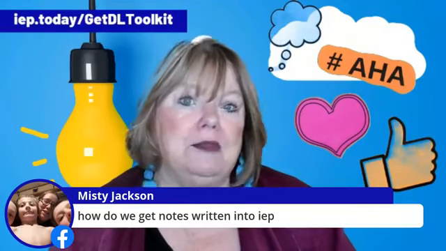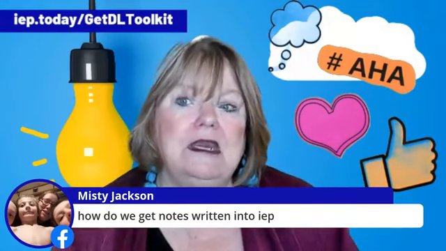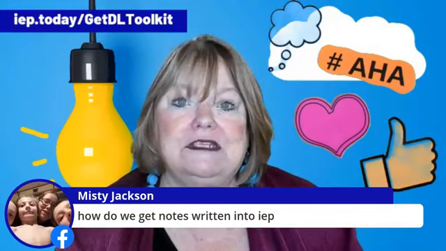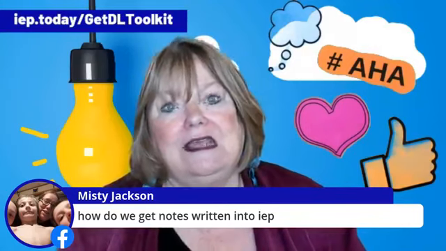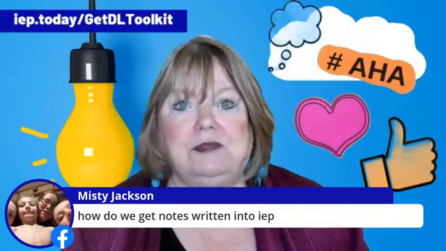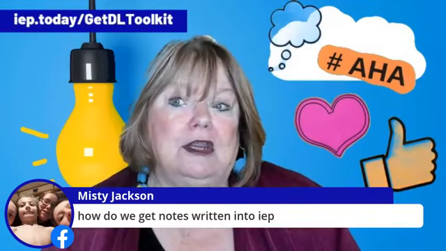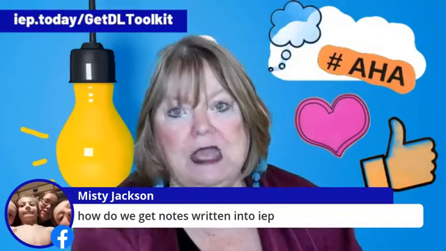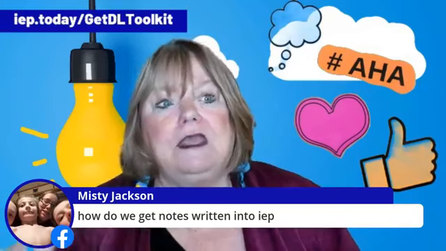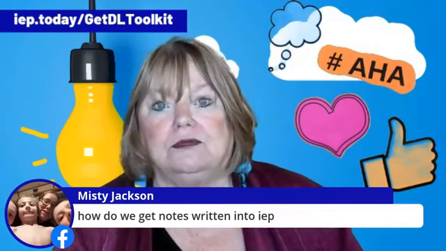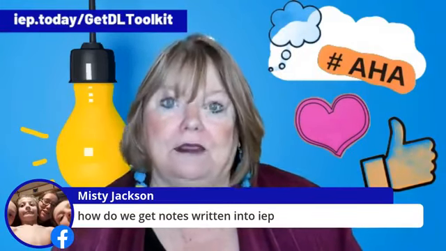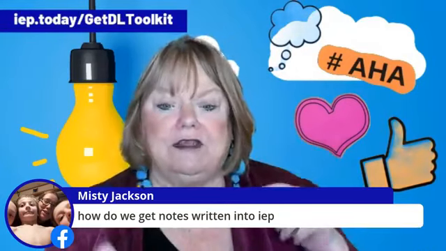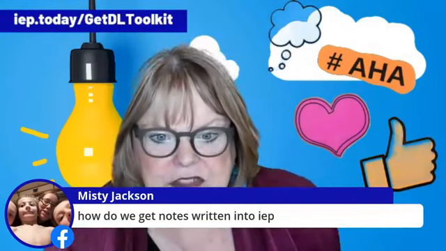If you make a request for that to be written, and for some reason the school part of the team is refusing to do that, then the next step I would say is, please could I have your rejection of that in a prior written notice. So those are all good advocacy tools and tips for throughout the year, right? It's not just with distance learning, it's just good advocacy strategies to use.